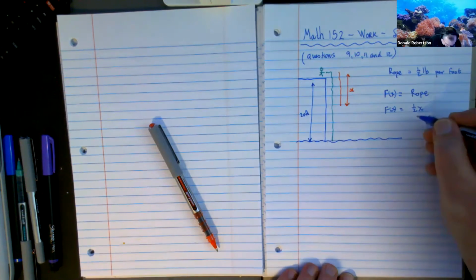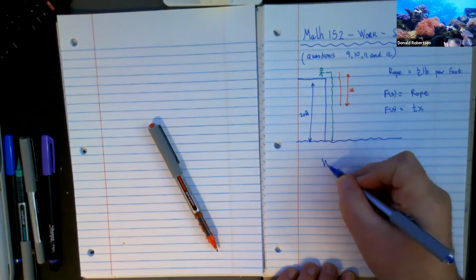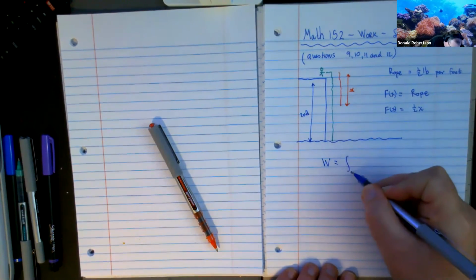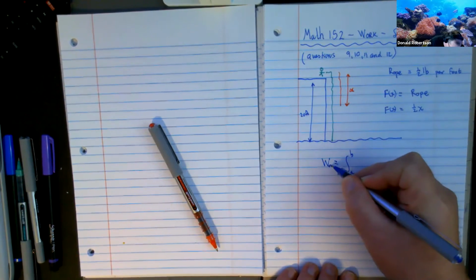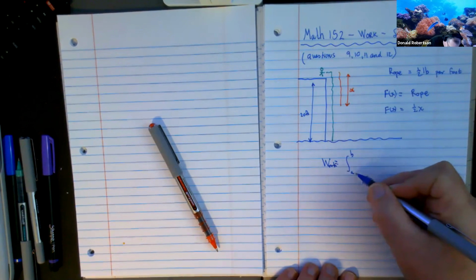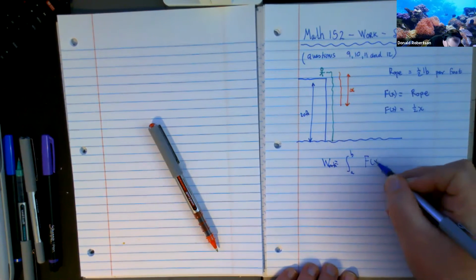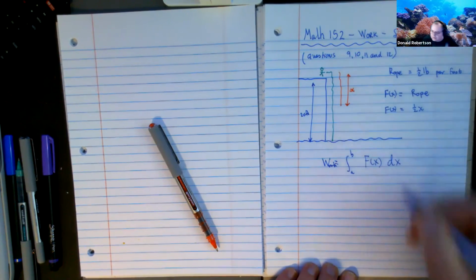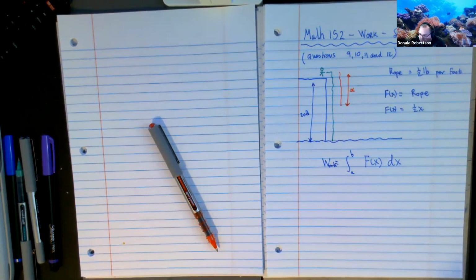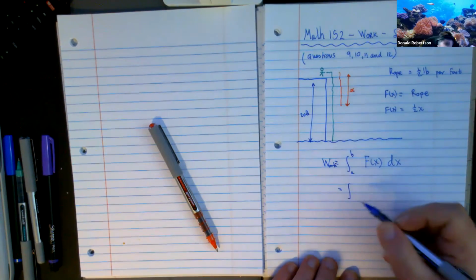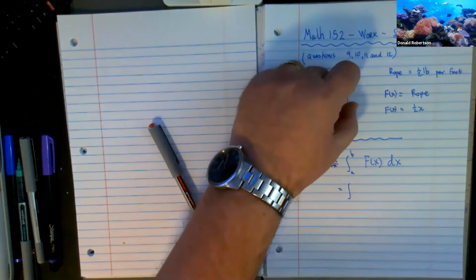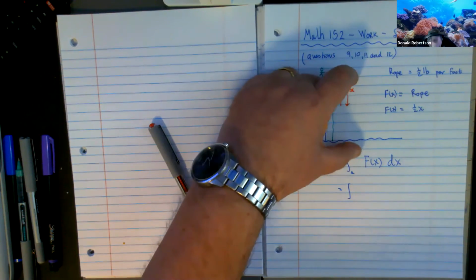There's your force function. Once you know the force function, isn't the work done the integral from a to b of your force function dx? So far, so good? Right. Now, in this story, we have to figure out what the range of x's are going to be.